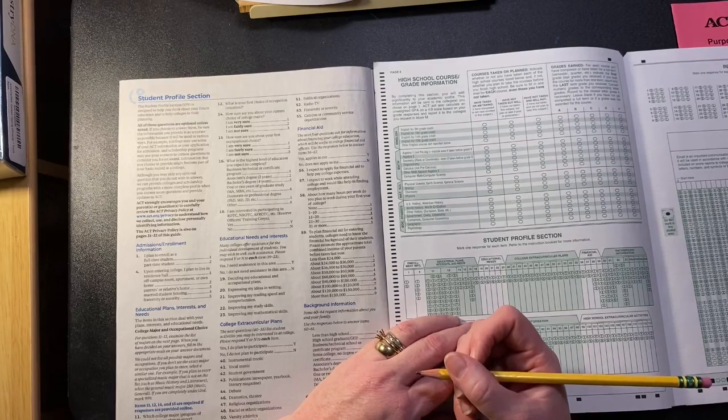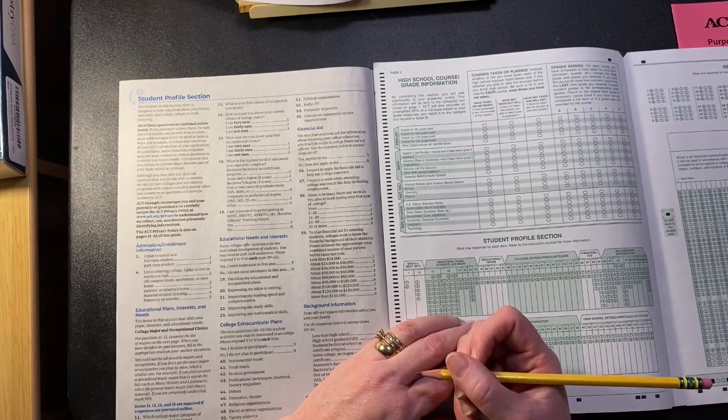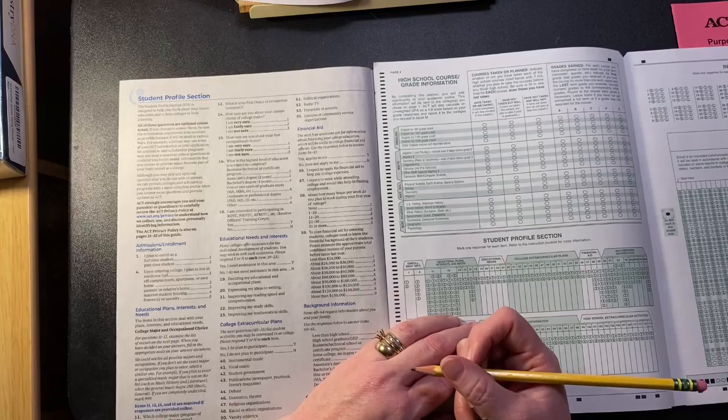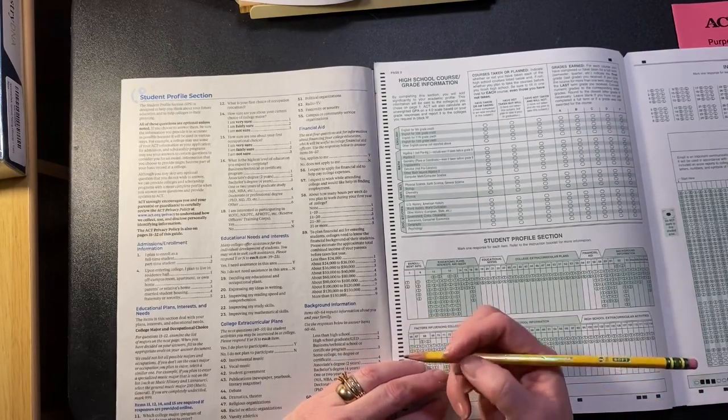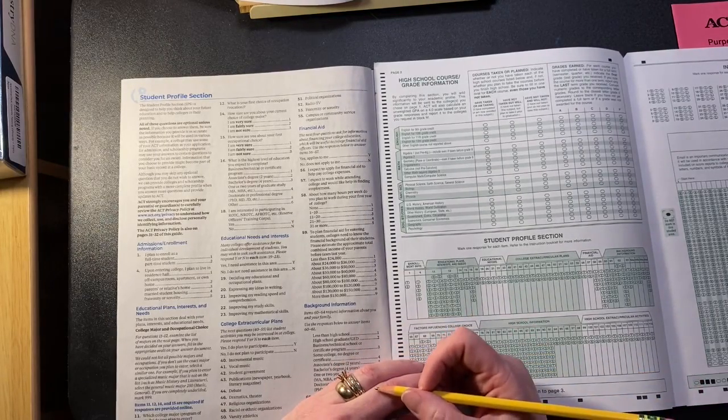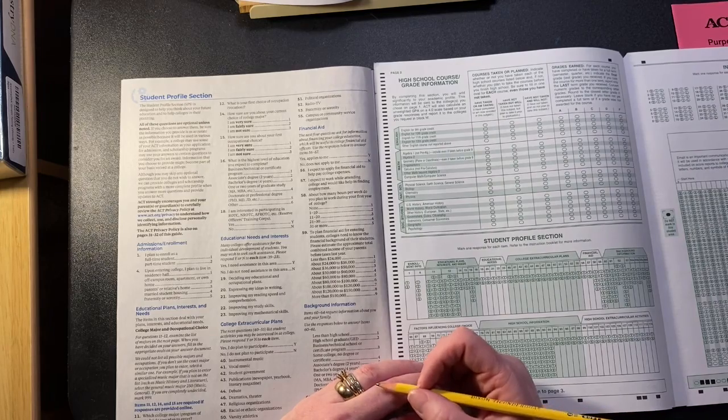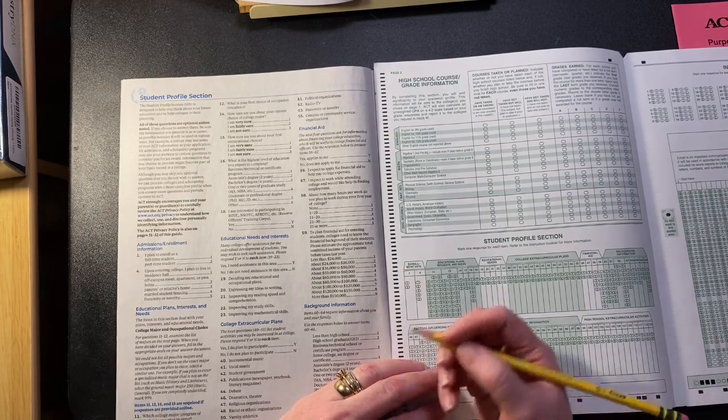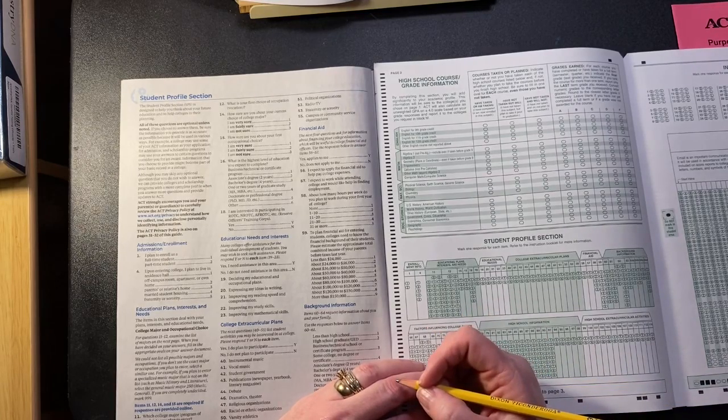The student profile section is not a test. All of these questions are optional. Read each item and respond to each one you choose to answer by filling in the appropriate oval. If you choose to answer all of the questions, this should take about 25 minutes, but will not be timed.